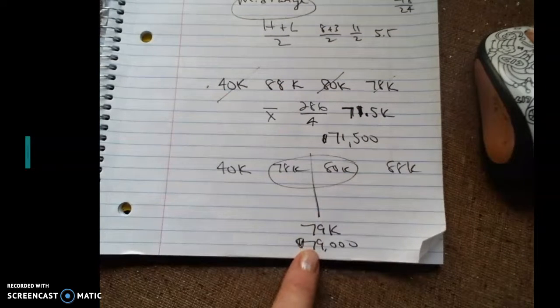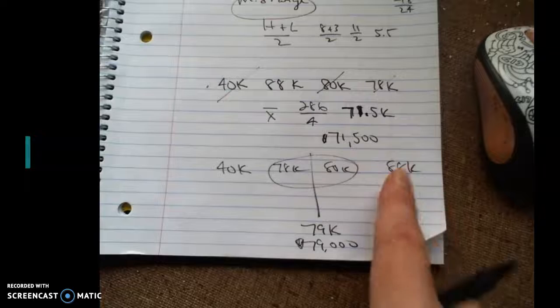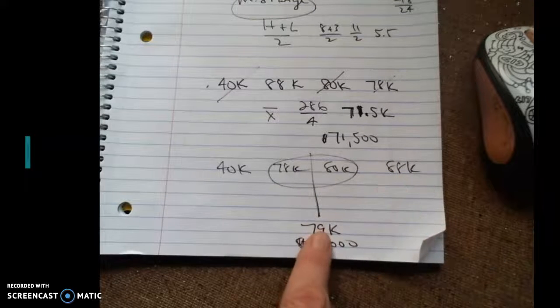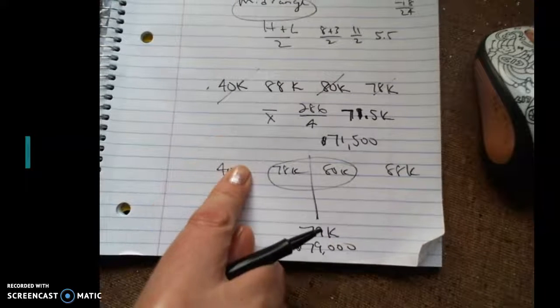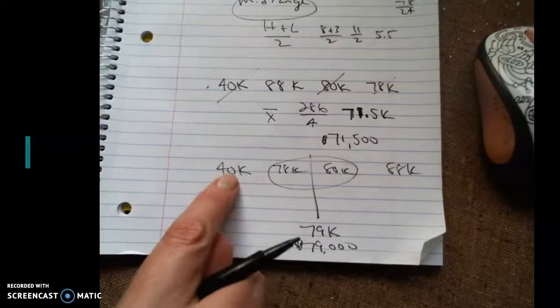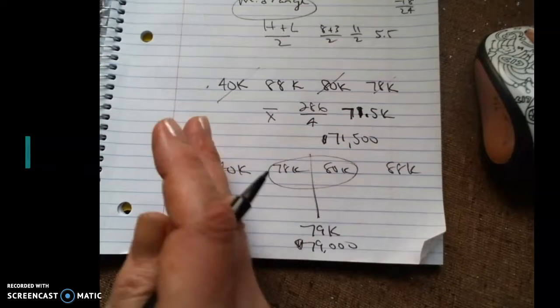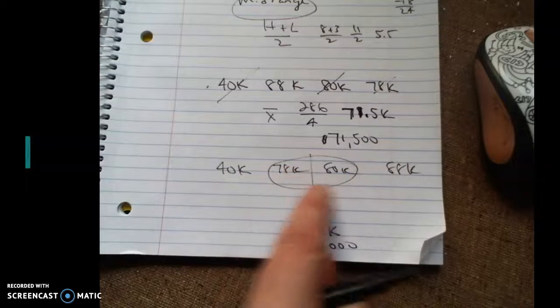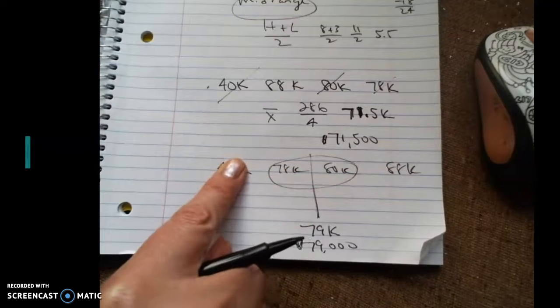So this is saying that half of the teachers made more than 79,000 a year, and half of the teachers made less than 79,000 a year. That's the median. And it is not skewed by that 40,000. That 40,000 does not skew it, because it's taking the middle of the middles, so this 40 doesn't even impact it.